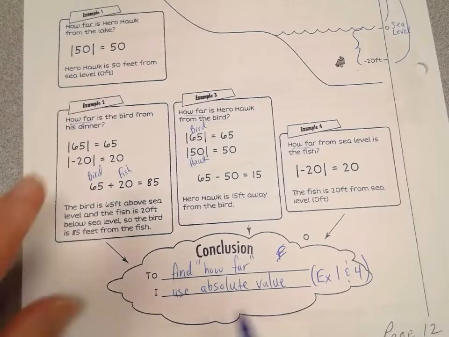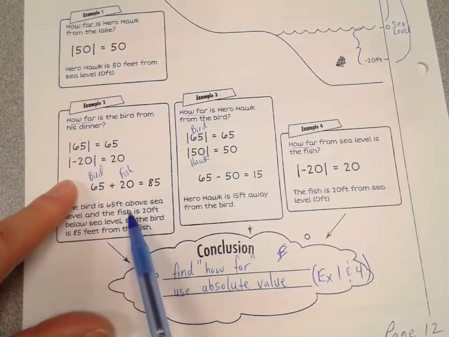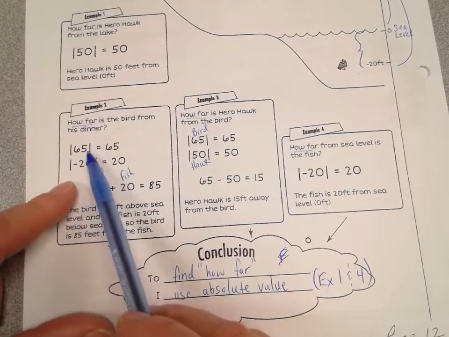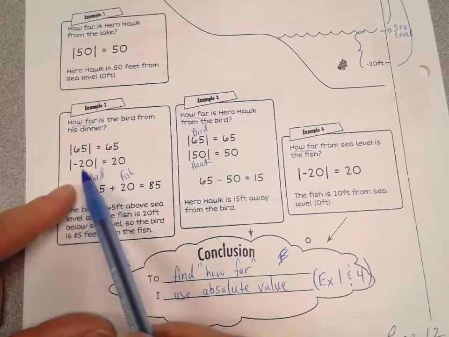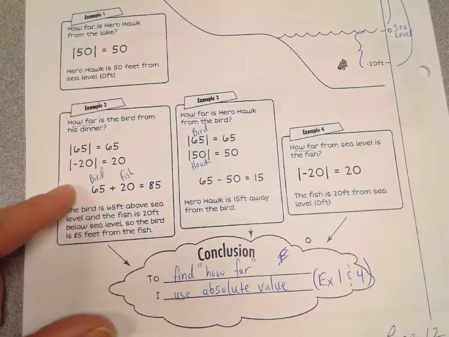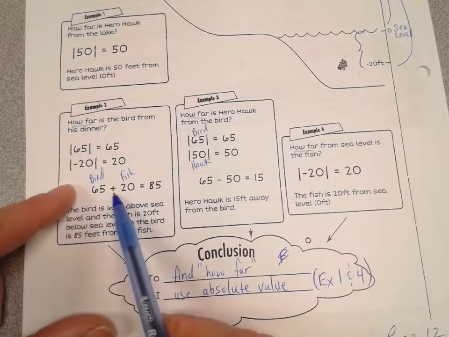Can we look at example 2 and see if we can write a conclusion? Notice when one number starts on the positive side of my number line and the other number starts on the negative side of my number line, and I'm looking for a total distance, they told me to find the absolute value and then add. I think that's another rule.